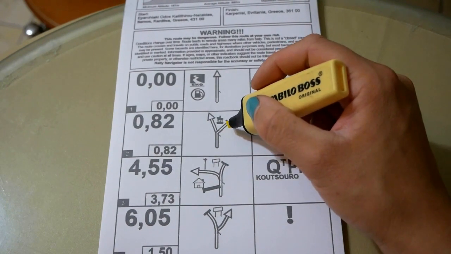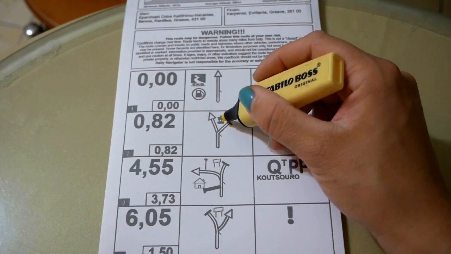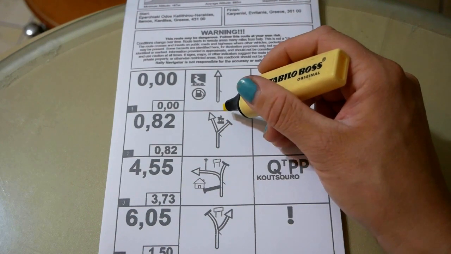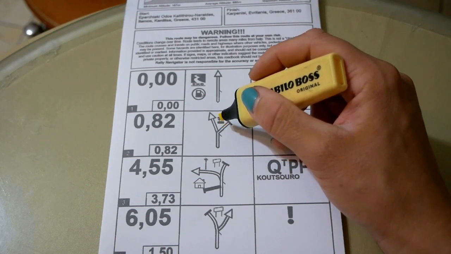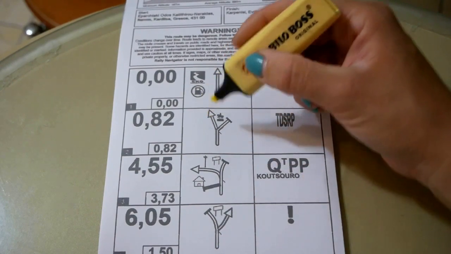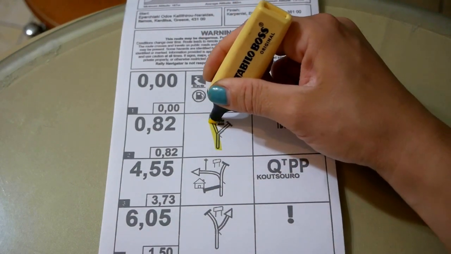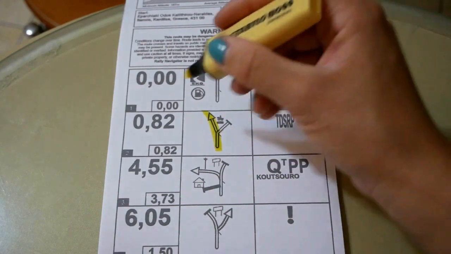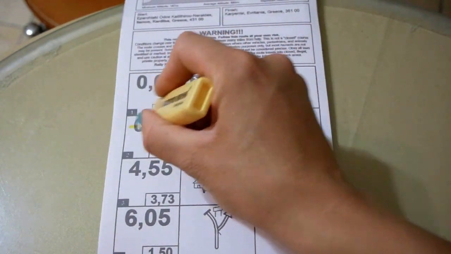To help you out, this is like a little sign. So if you're not entirely sure whether that's the right one, look for this. And you are going to be turning left here, okay? So I'm going to mark this.